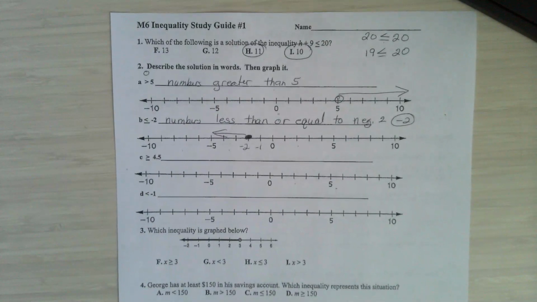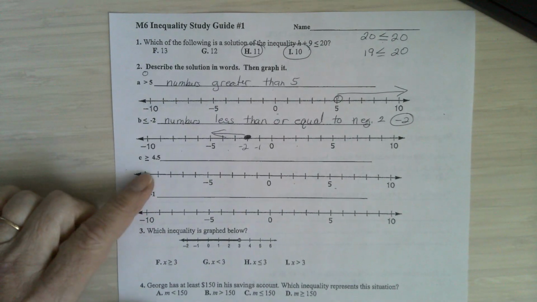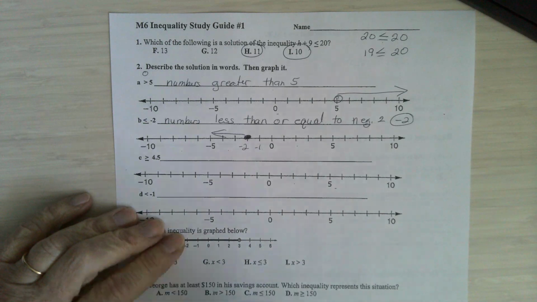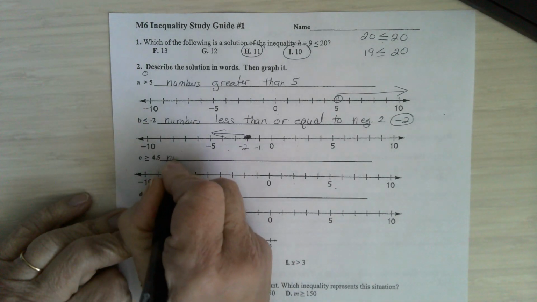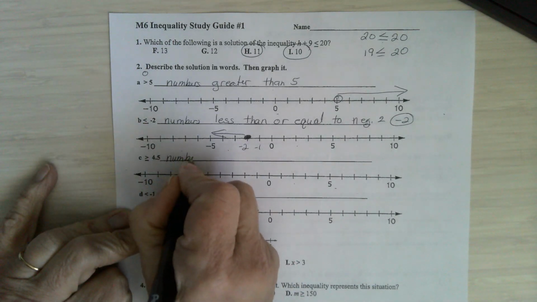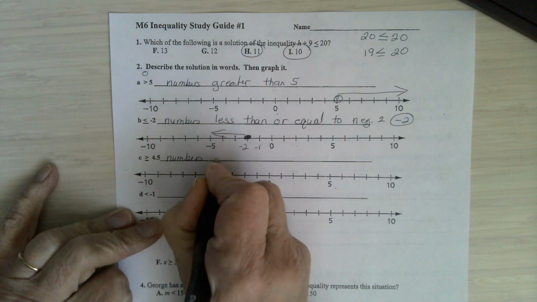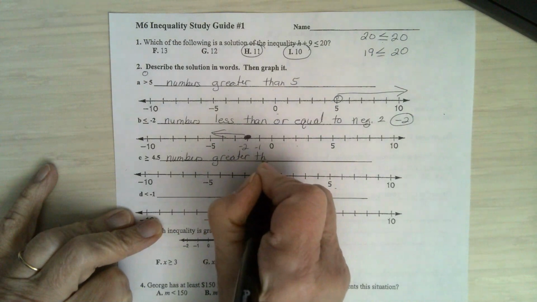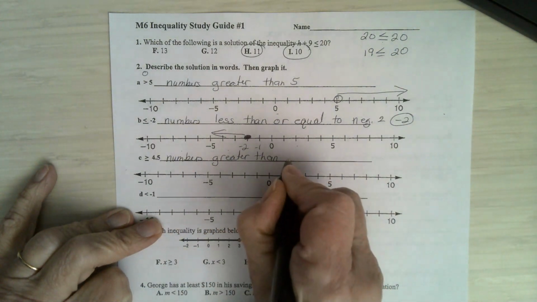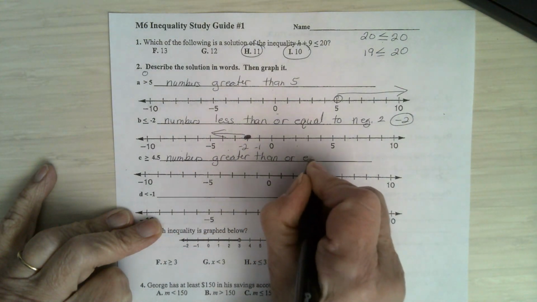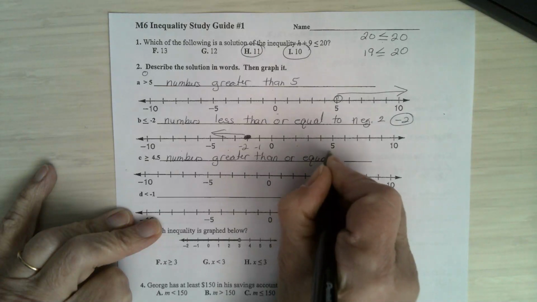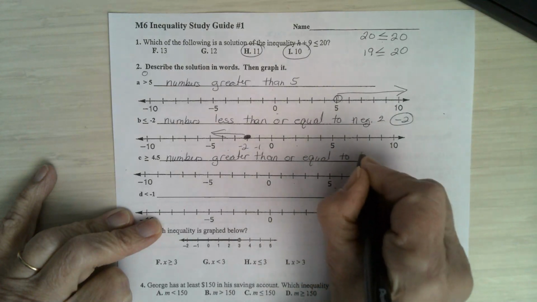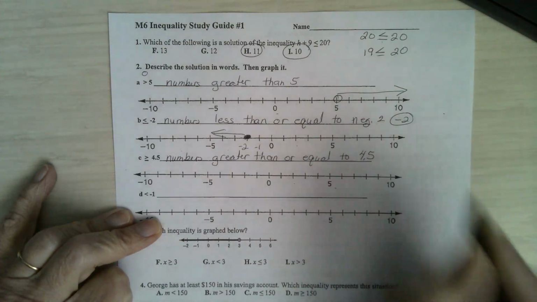We did this one together yesterday. Numbers greater than or equal to 4.5. Numbers, you could put all numbers greater than or equal to 4.5.